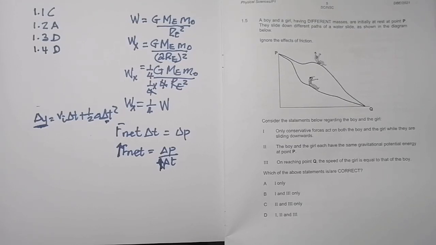And then they say the boy and the girl each have the same gravitational potential energy at point P. Remember, their masses are not the same. The height is the same there, but their mass is not the same. So therefore, the gravitational potential energy cannot be the same because it is dependent on mass after all. And statement 3, they say on reaching point Q, the speed of the girl is equal to that of the boy. I think that would be correct.